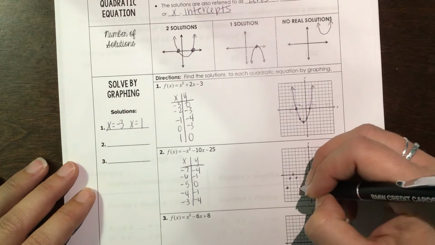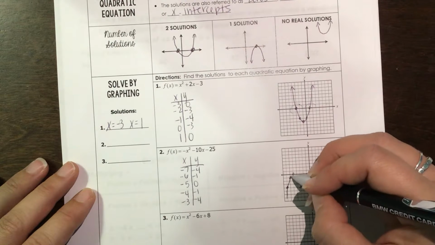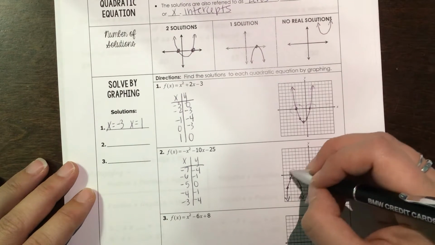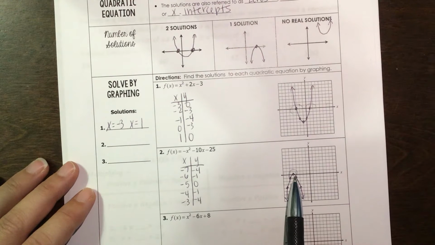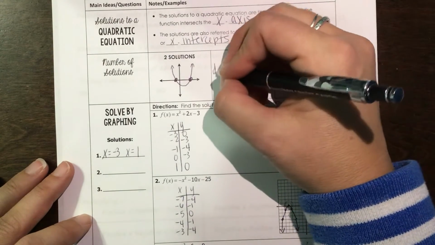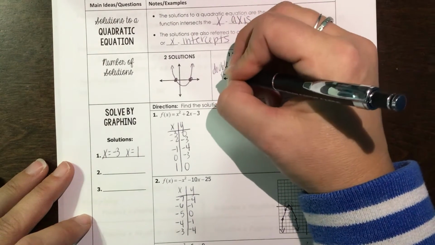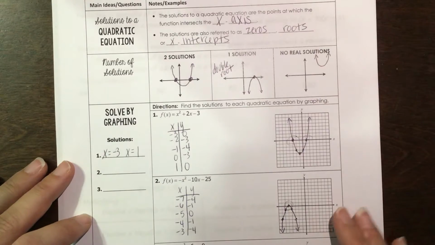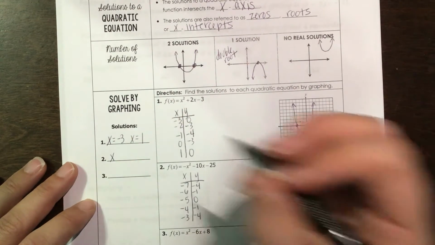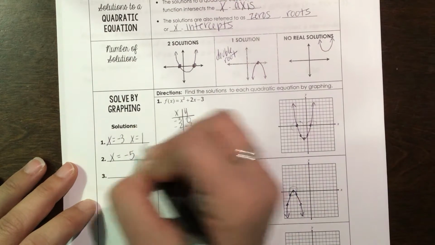All right, so once we plot those points and we connect them to make a curve, you can see that we actually just touch the x-axis right there. We don't actually go through it. So this is called a double root. Okay, so this one solution is what we refer to as a double root, meaning it's the same answer twice. Since it's the same answer twice, we only have to write it one time. So x equals -5.